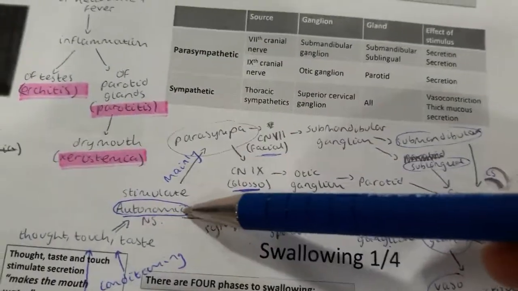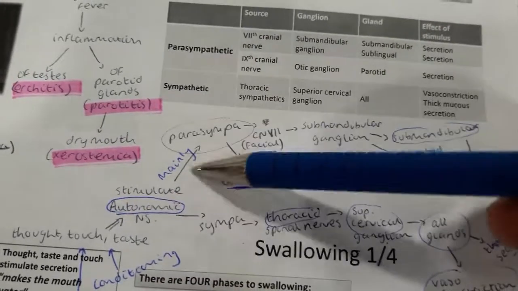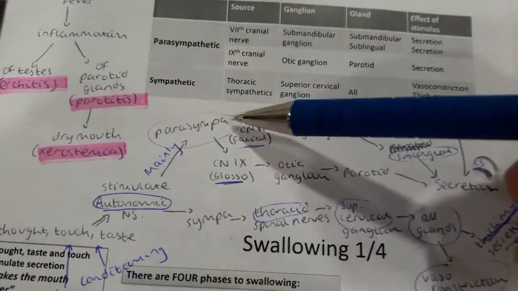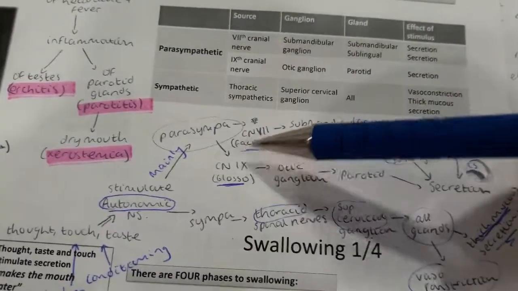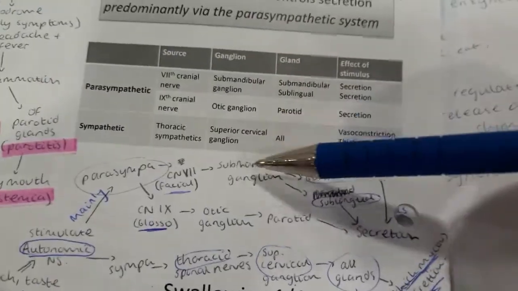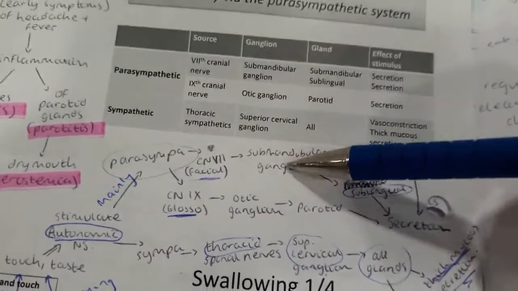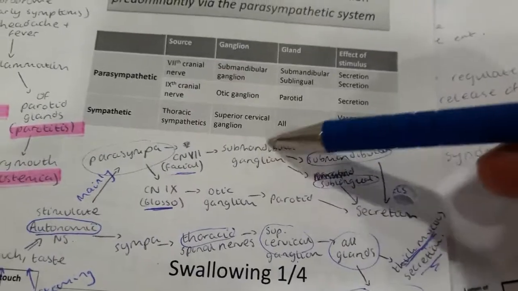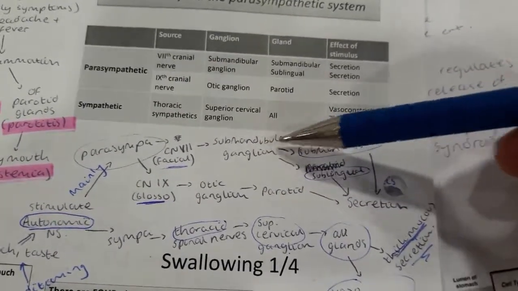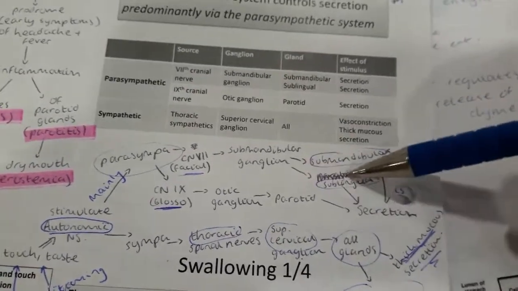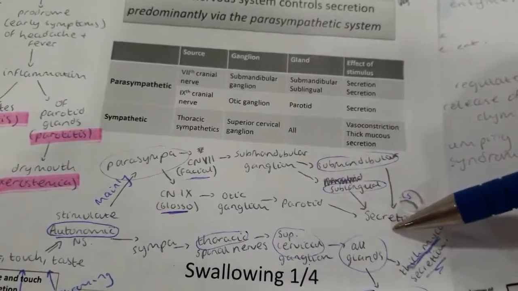So if you stimulate the autonomic nervous system by whatever means, then you'll get parasympathetic stimulation. And this will involve two cranial nerves. It'll involve cranial nerve 7, which is the facial nerve, and it'll involve cranial nerve 9, which is the glossopharyngeal nerve, right? When you stimulate the facial nerve, it will stimulate the submandibular ganglion. The facial, near the face, submandibular ganglion lies at the base of the mandible, and it will go to two salivary glands, the submandibular gland and also the sublingual gland, causing secretion.